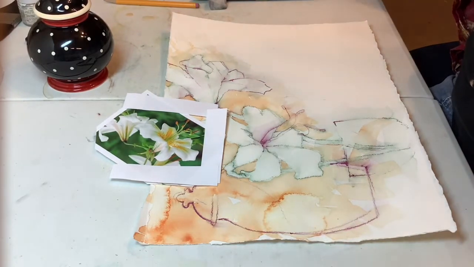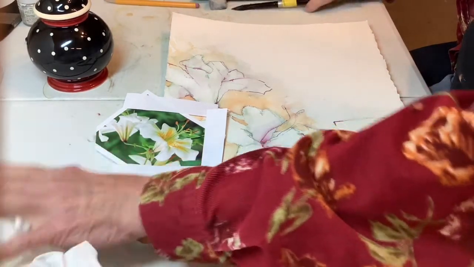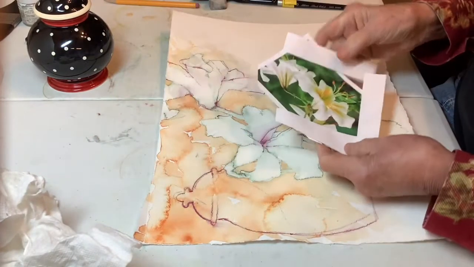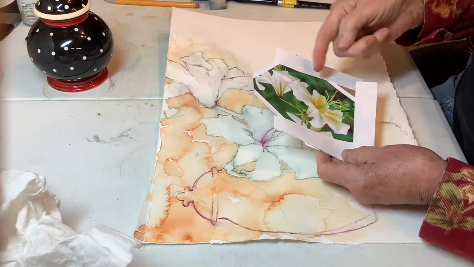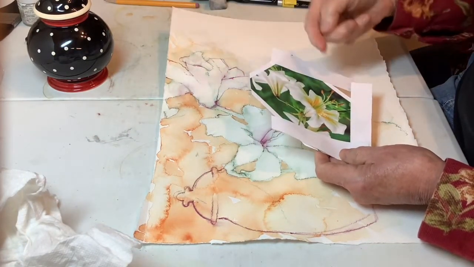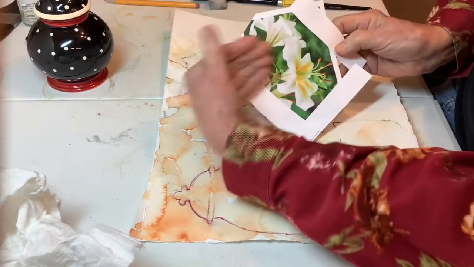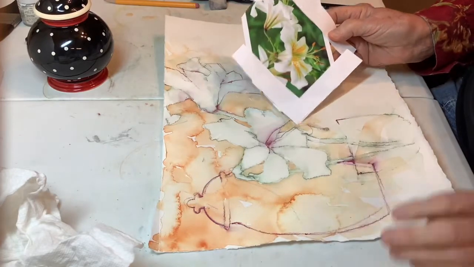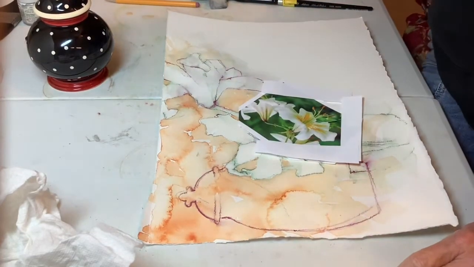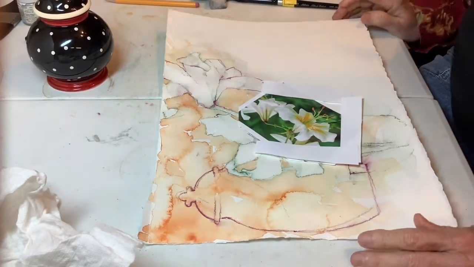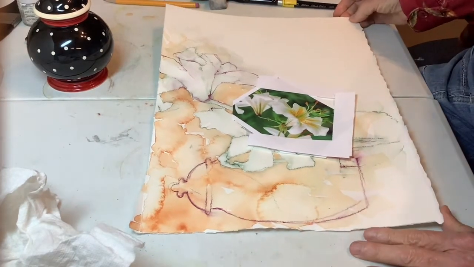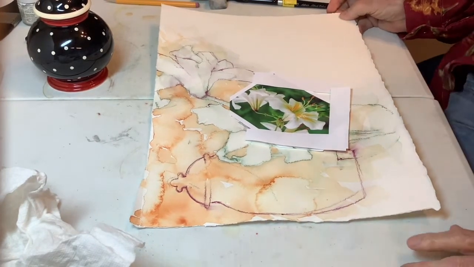So here we go. Here's the thing, if you look at this, we don't have a lot of shadow here. You know, a light source and shadow. The light's coming from this way on the flowers, but it's pretty weak. What we do have is a lot of local color. Well, not a lot, but enough.